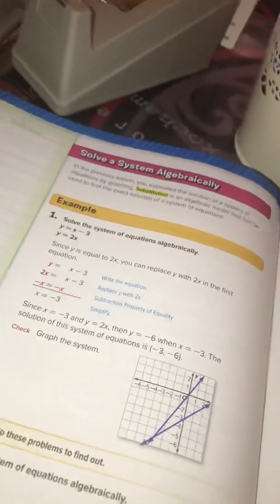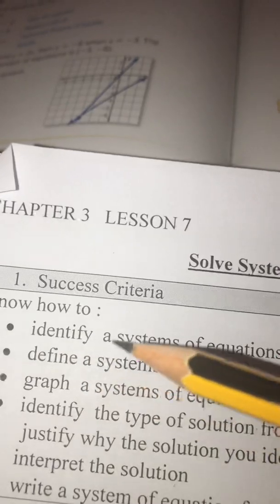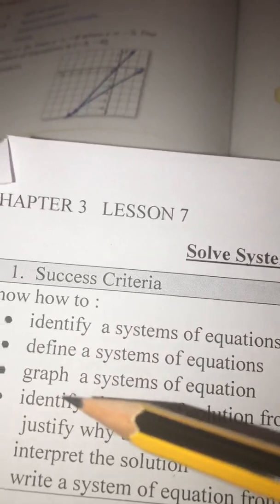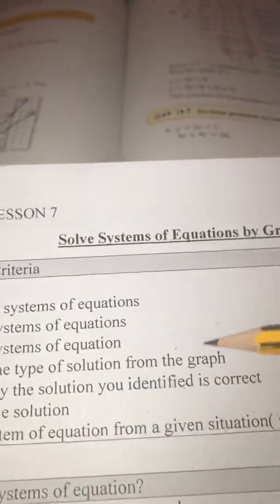Okay? So the success criteria is just the same as what we had in lesson 7. You should know how to identify the solutions, but now from solving, not from a graph. All this is the same thing you need to know. You just need to change graph to algebraically.